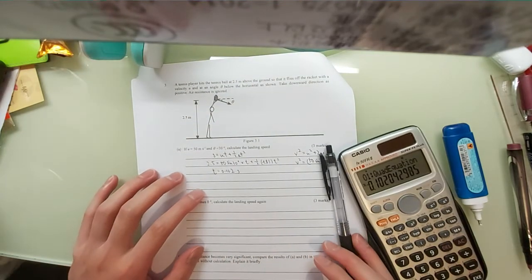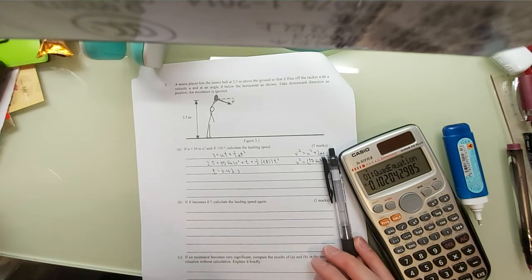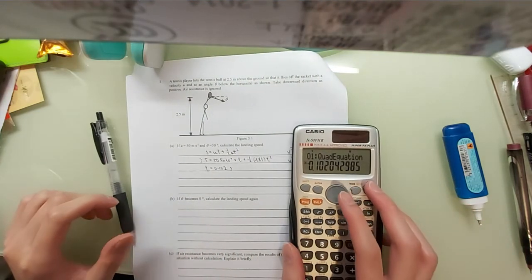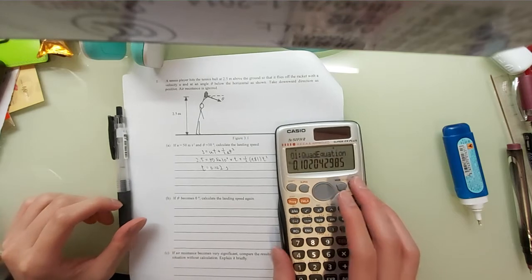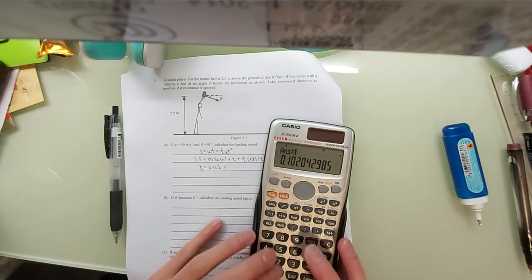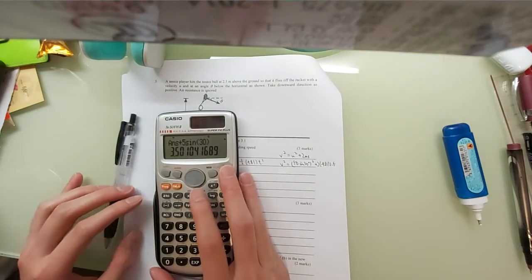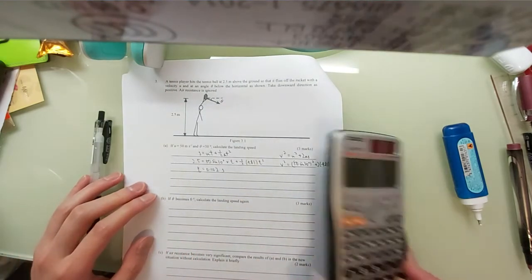And then, can I do V equals U plus AT with this thing A? $3.5. Why is nothing working?